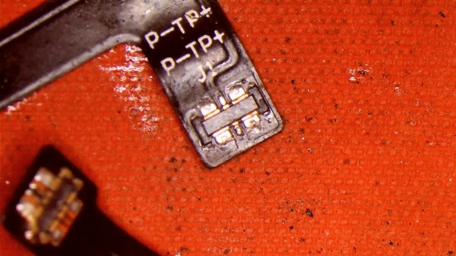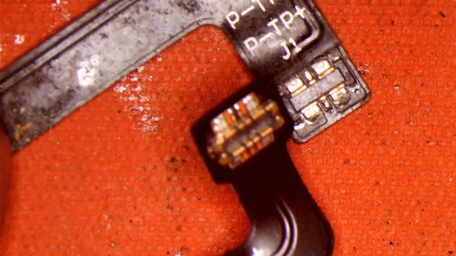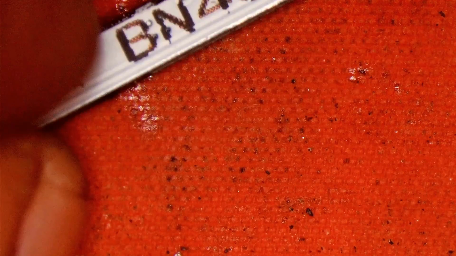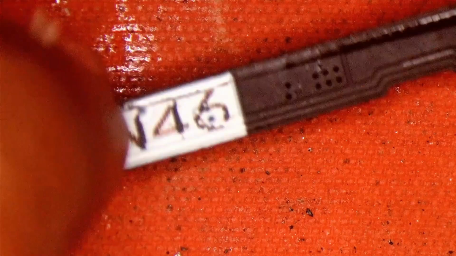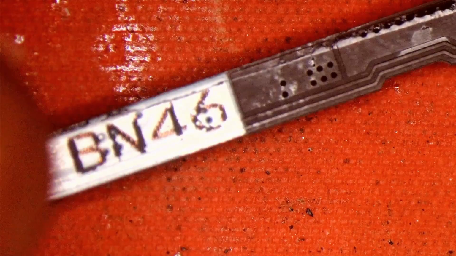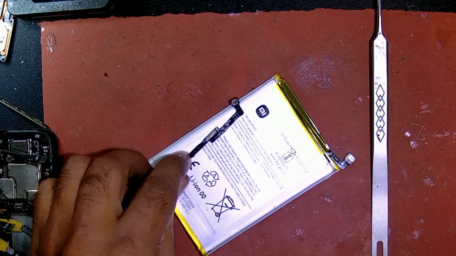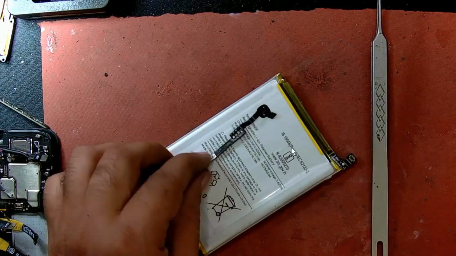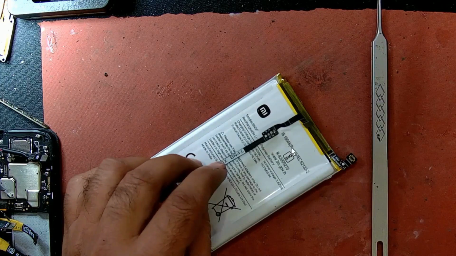Right now these are two battery strips in my hand. We call it a BMC circuit. Right here, a BMC circuit. BN46, the battery number for Xiaomi. Now I will show you another thing. This is also a battery. Let me go to the main camera. So this connector, BN46.